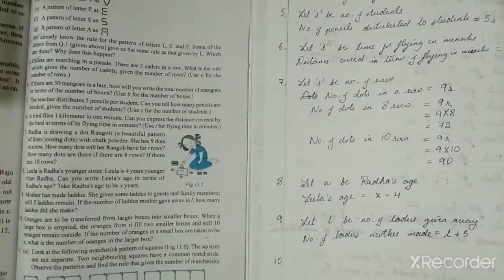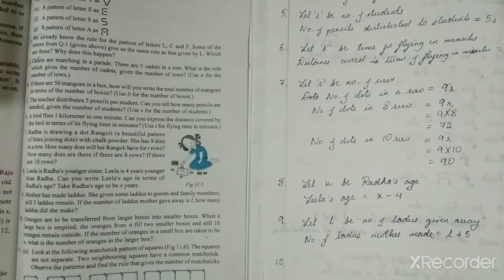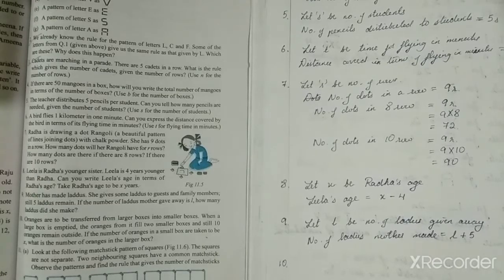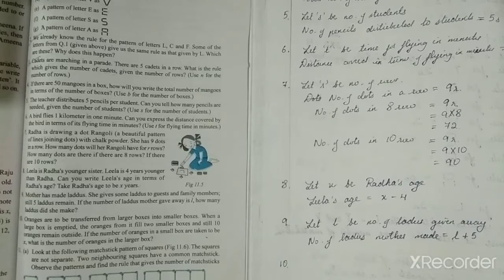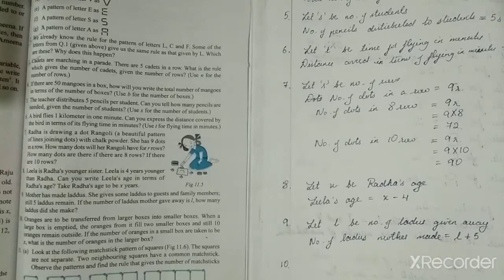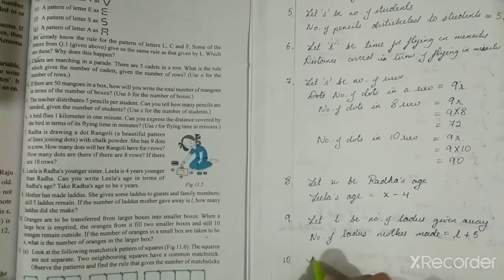Number 10. Oranges are to be transferred from larger boxes into smaller boxes. When a large box is emptied, the oranges from it fill two smaller boxes and still 10 oranges remain outside. If the number of oranges in a small box is taken to be x, what is the number of oranges in a larger box?